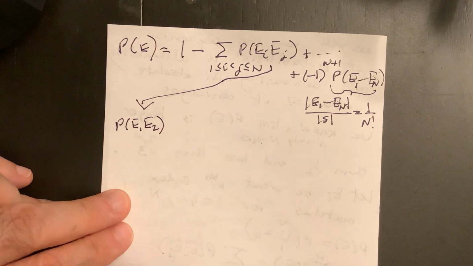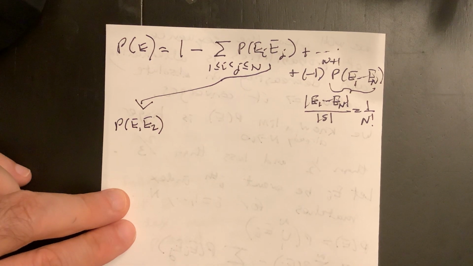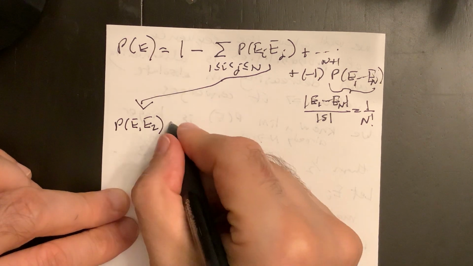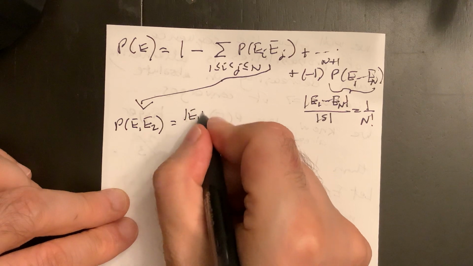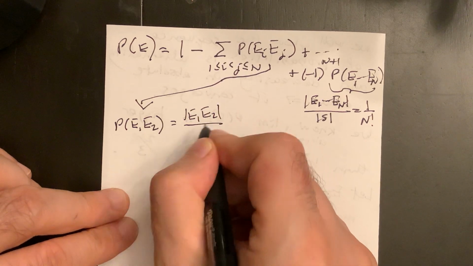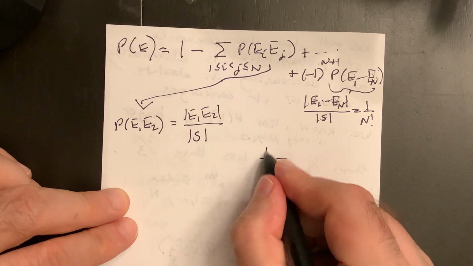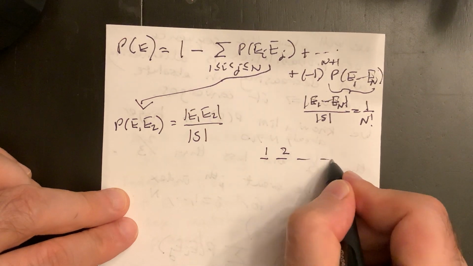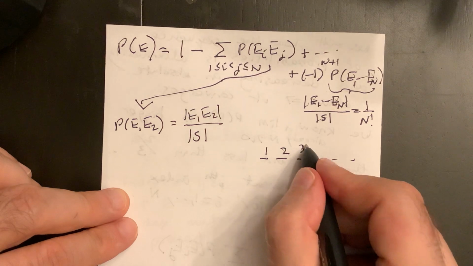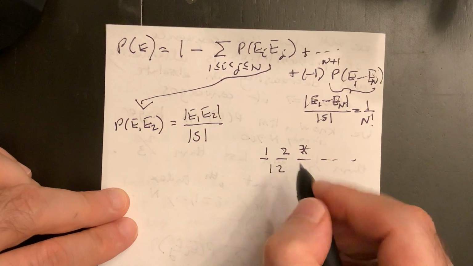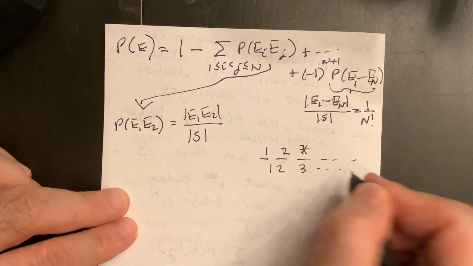Let's just say they're all going to be the same. All the pairs are going to be the same. There's no favoritism to the first two. So this is just the size of E1 intersect E2 over the size of S. But E1, E2 just means this is 1, this is 2. And these are all free to be whatever they want to be.